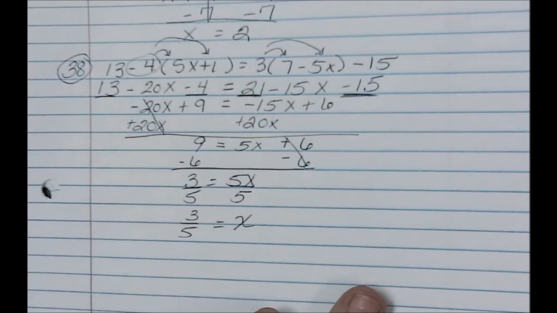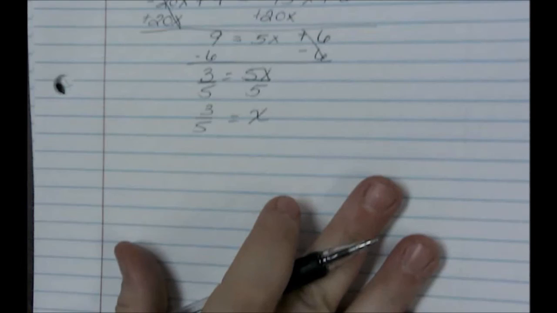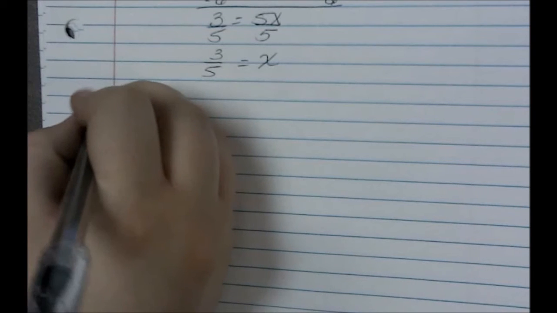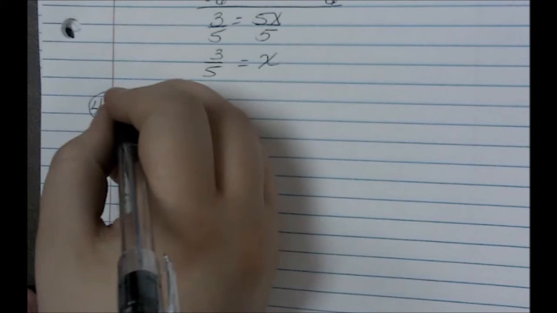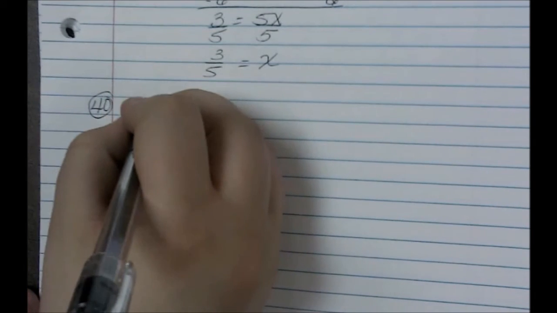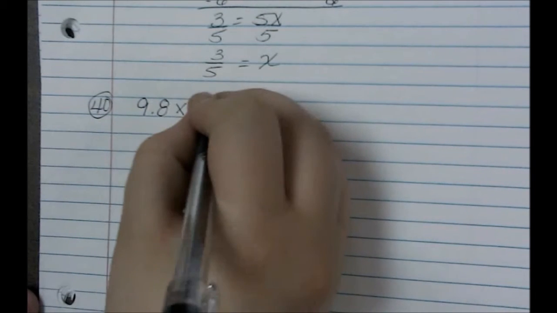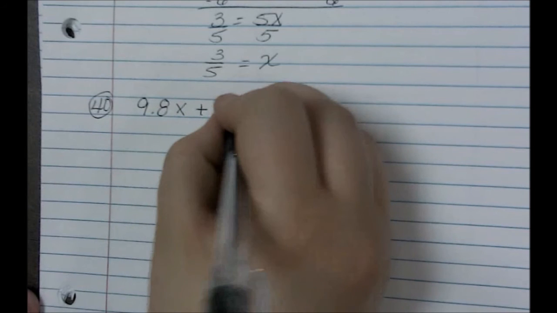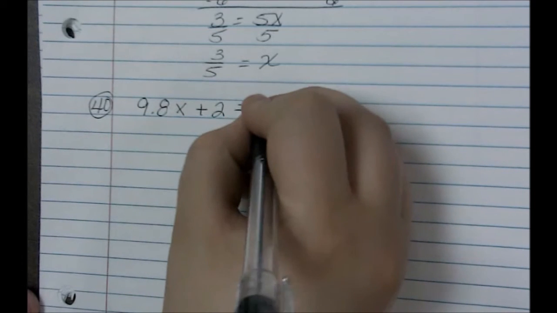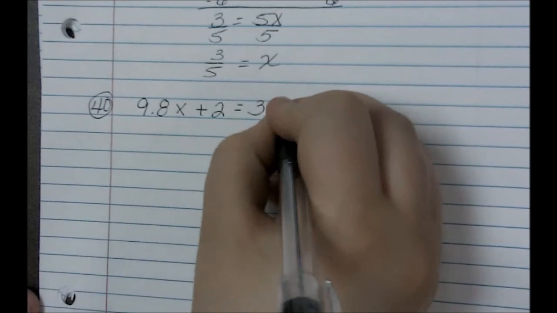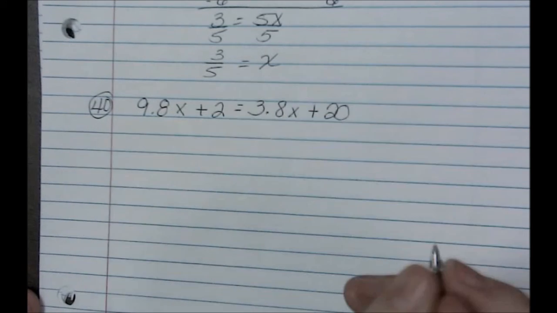Now we're looking at problem number 40. I won't give you any problems like this on any of your assignments because currently in the curriculum we do not cover decimals at all. But I am going to go ahead and do it that way. If you do want a challenge, then you can go ahead and see this problem.